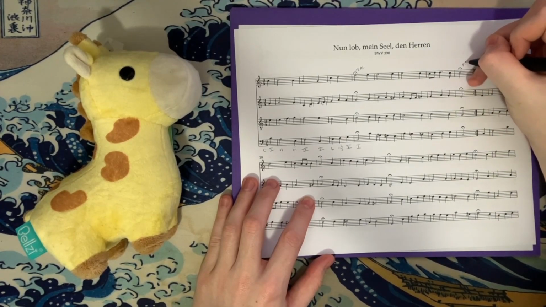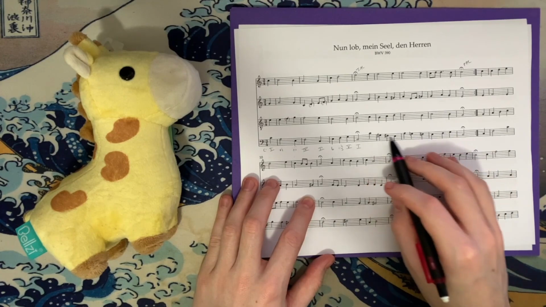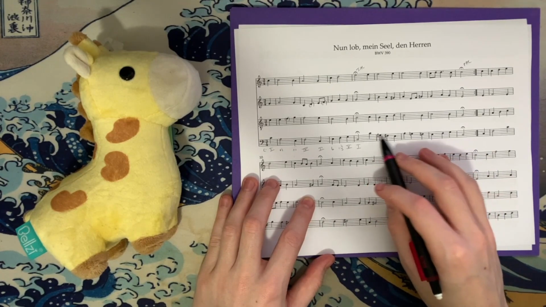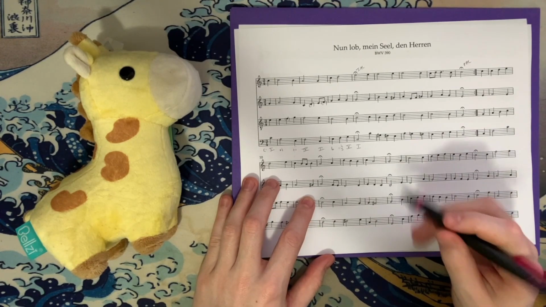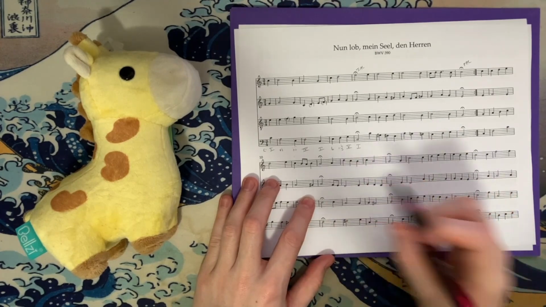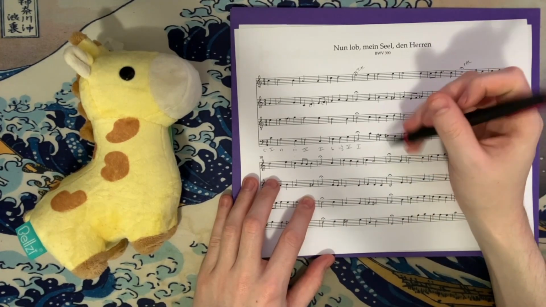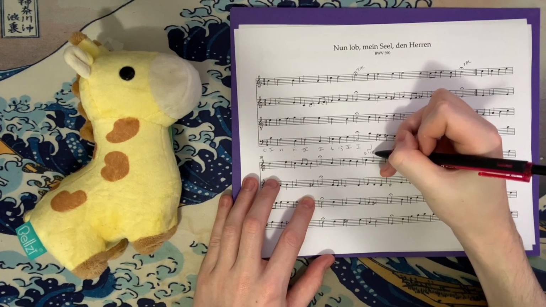Next phrase ends in a perfect authentic cadence, and we briefly visit the key of A minor here. You might see this melodic minor fragment, which indicates to me that we've modulated, but we do end the phrase in the key of C major, so we will move back to the key we departed from. So we start with another C major chord. We don't need to reanalyze. I do think that's our common chord to the key of A minor.